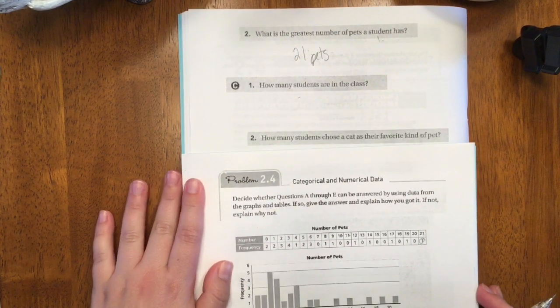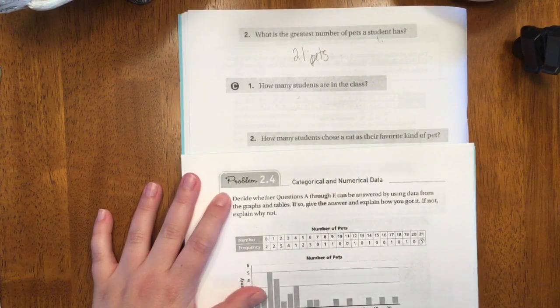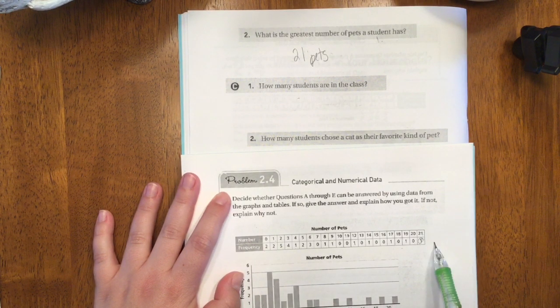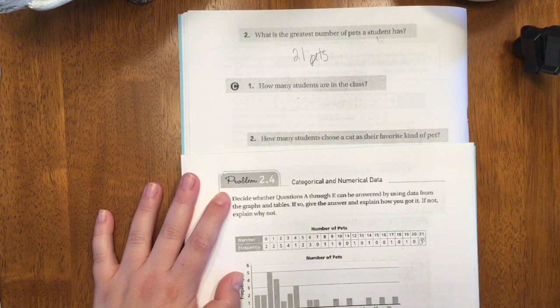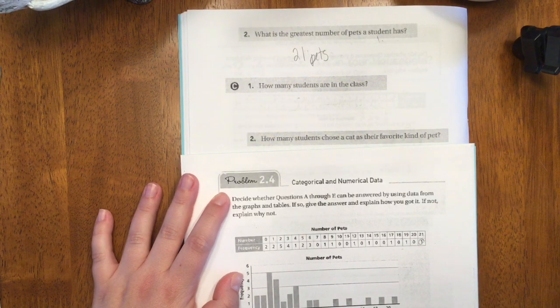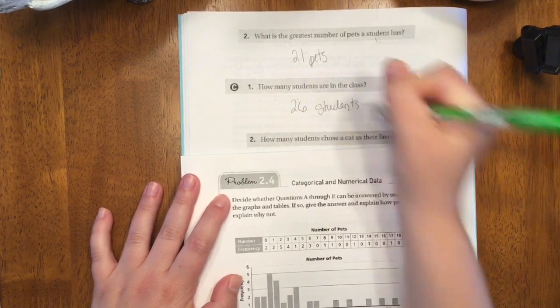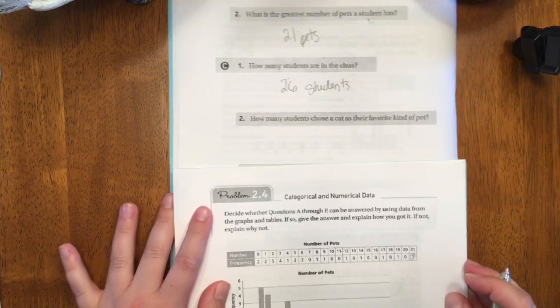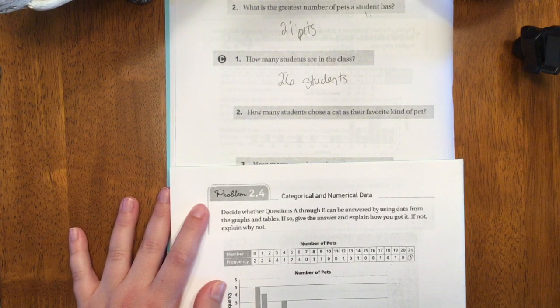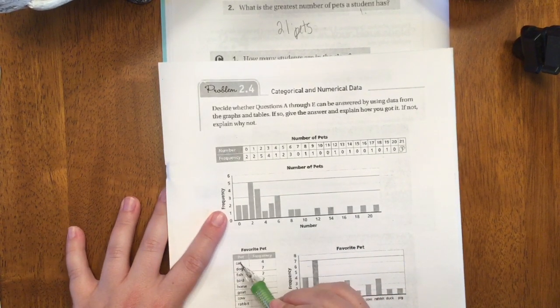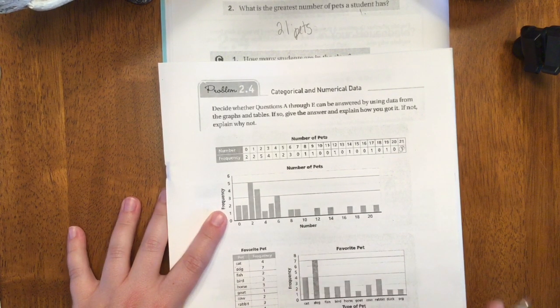All right. Next one, how many students are in the class? For this one, all we have to do is total the frequency. So we're going to add 2 plus 2 plus 5 plus 4 plus 1 plus 2 plus 3, and so forth. When we add the frequency together on either graph, you're going to get 26 students. All right, next one. How many students chose a cat as their favorite kind of pet? Well, we can go ahead and look and see. Here's a cat, and there are 4 total students.